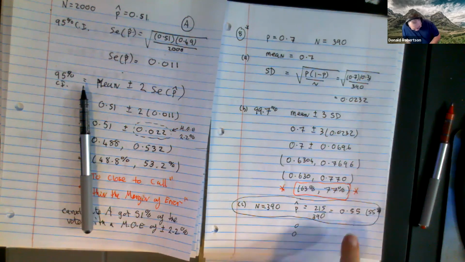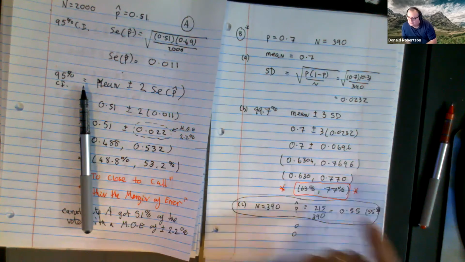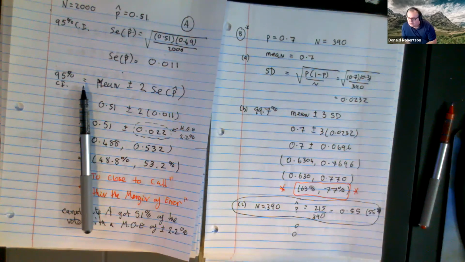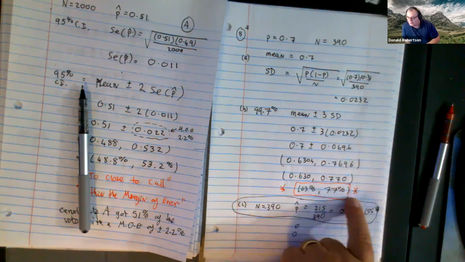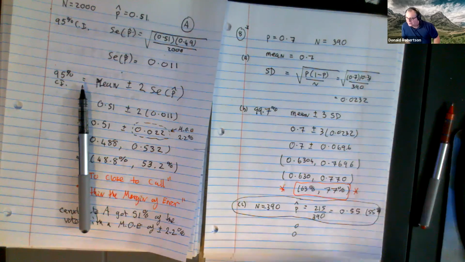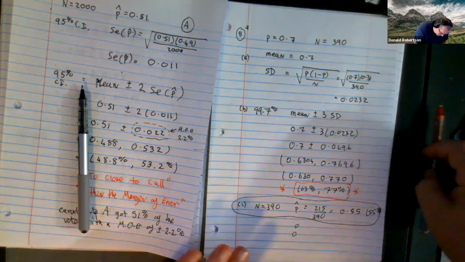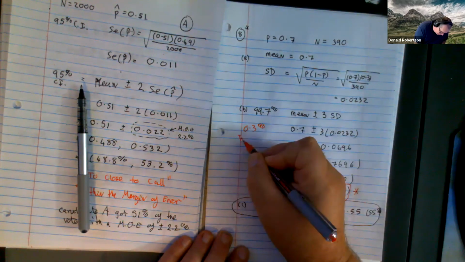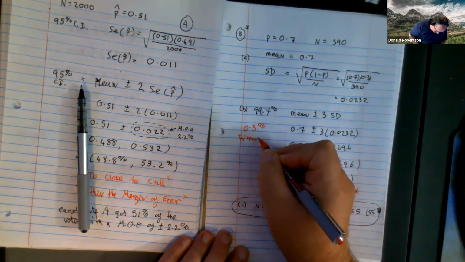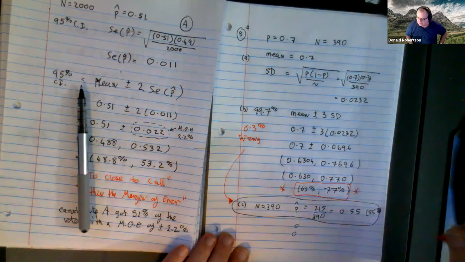Why didn't this sample come in somewhere between here and here? Is it guaranteed to be in this interval? Isn't there a 0.3% chance that you're wrong? And guess what? We got one of the wrongs.